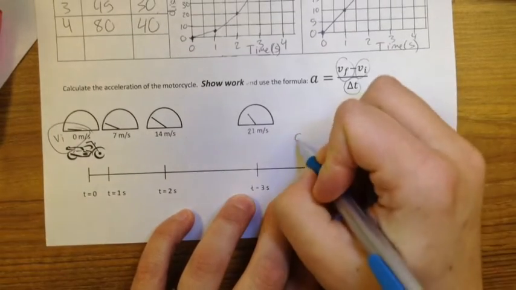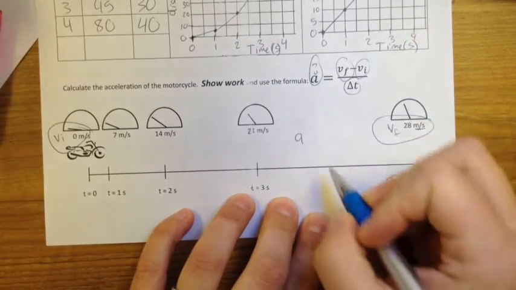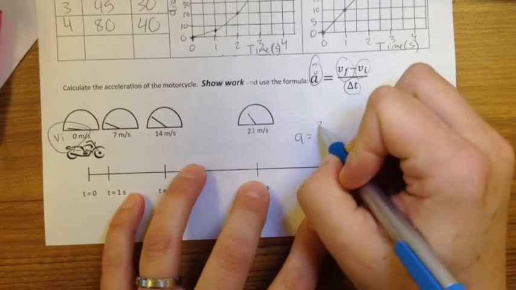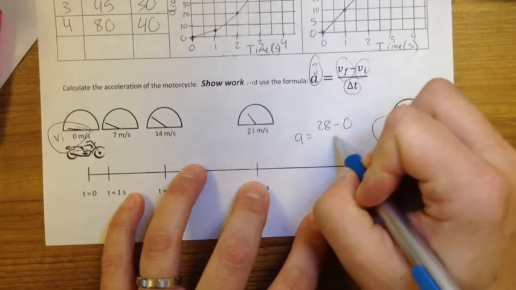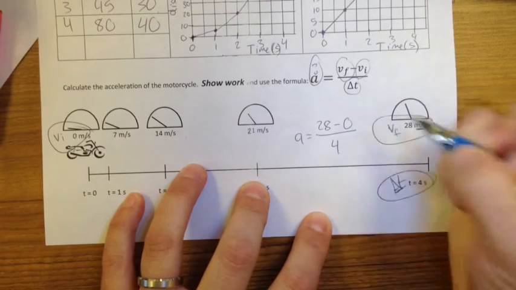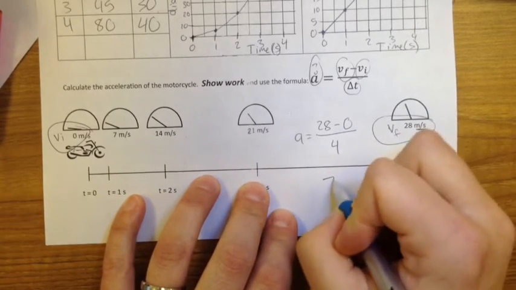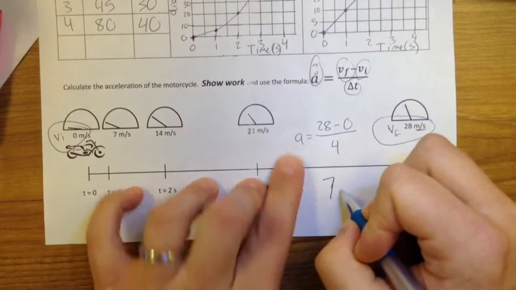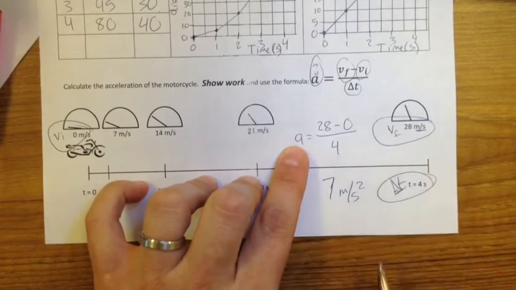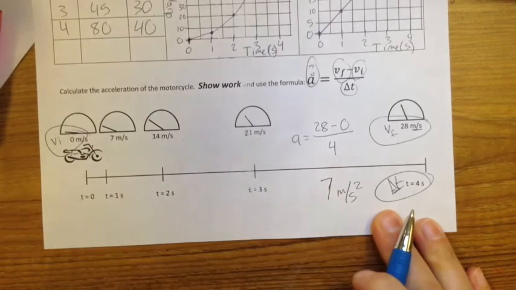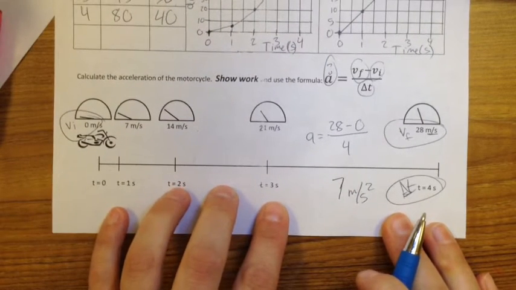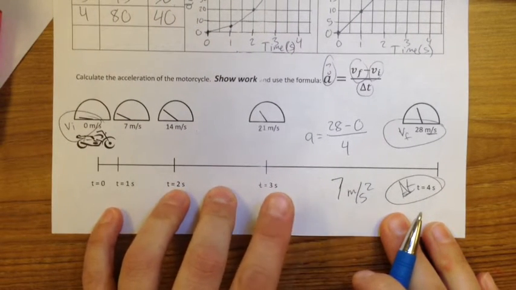So plug all those values in. Acceleration is the question. Final velocity 28 minus initial velocity 0 divided by 4 seconds. 28 minus 0 is 28, divided by 4 is 7. Units for acceleration, meters per second squared. So we used the formula, we got our answer. Awesome. Now take a look at this for just a moment.